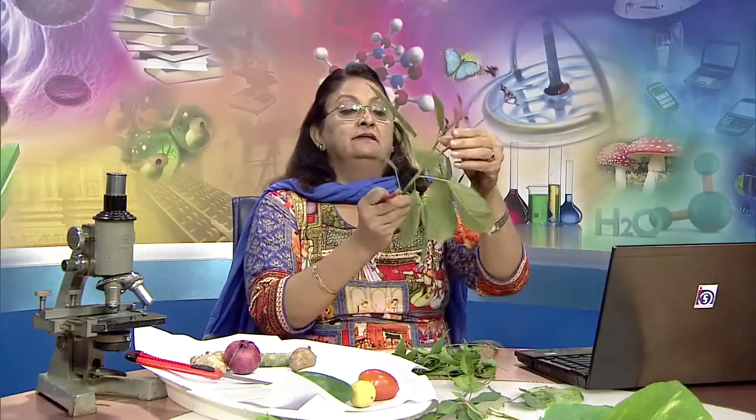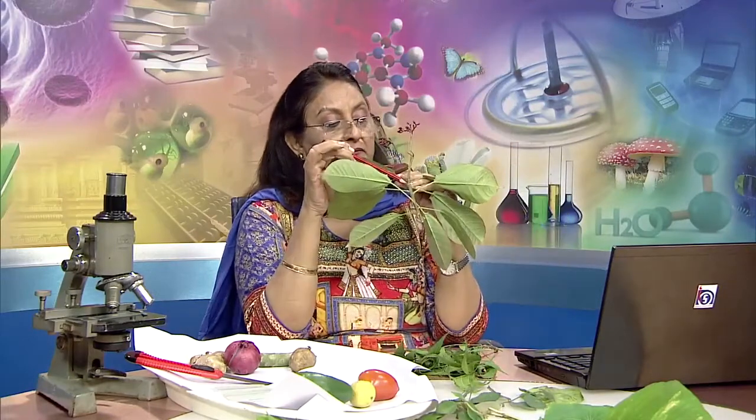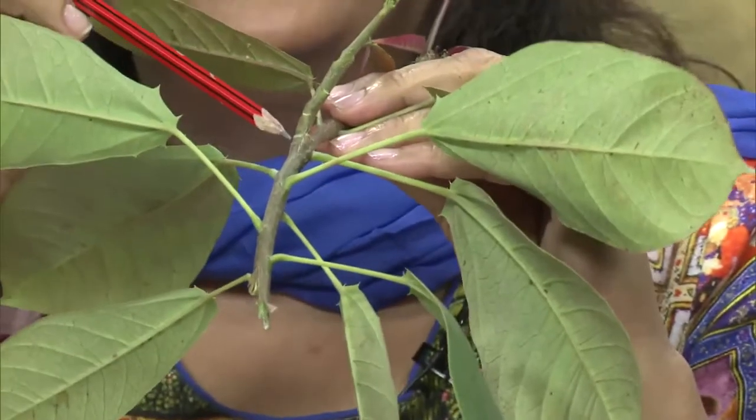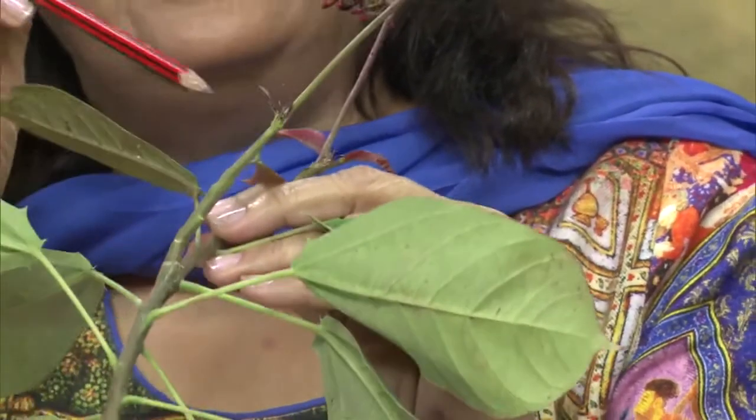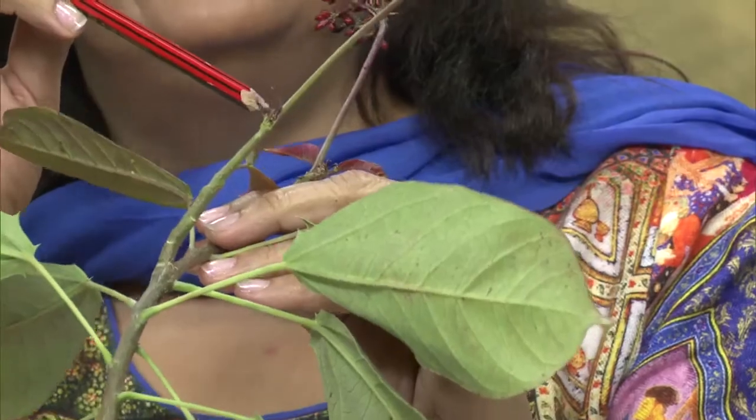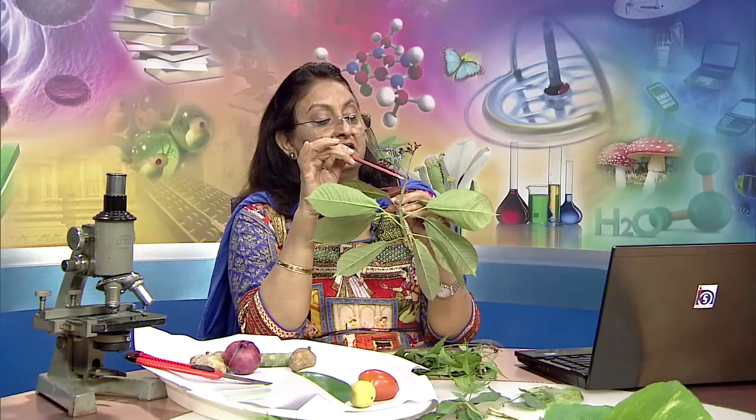But root does not divide like this into nodes and internodes. So, these nodes only bear branches, flowers. Now, look at this. This is the node from where this branch has come out, alright. And this is the node where another bud you can see.